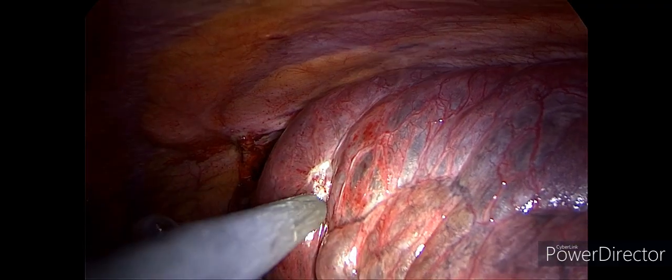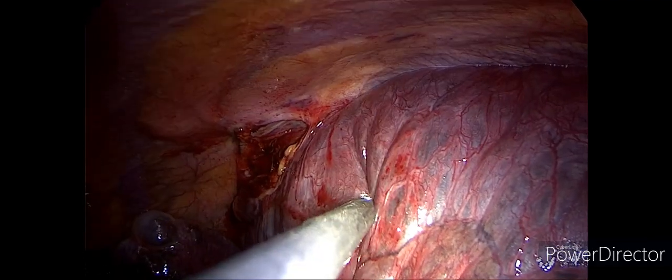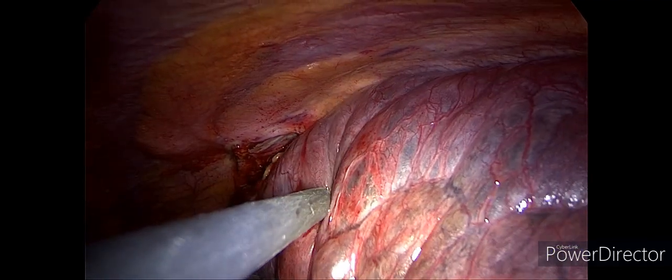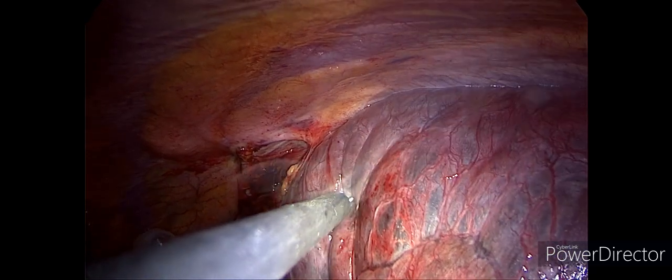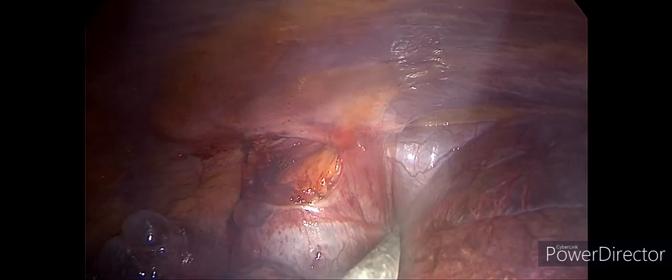Because of his morbid obesity and small intercostal spaces, we decided initially to just rupture the bulla. It will give us more space to work.